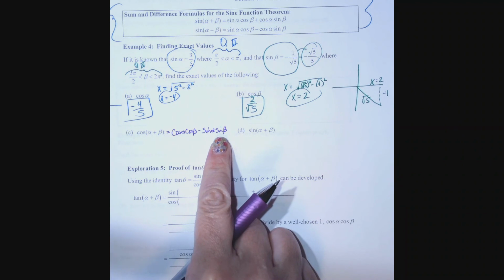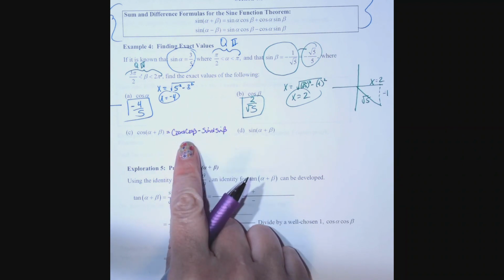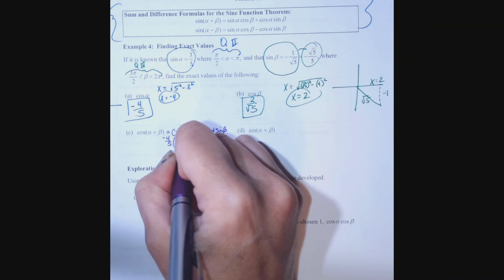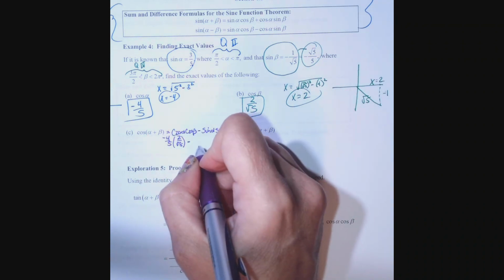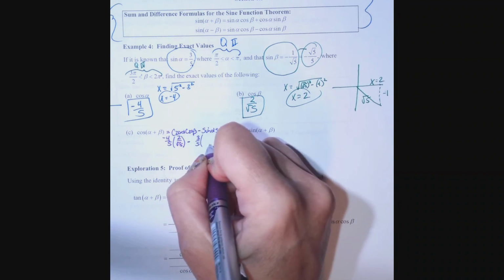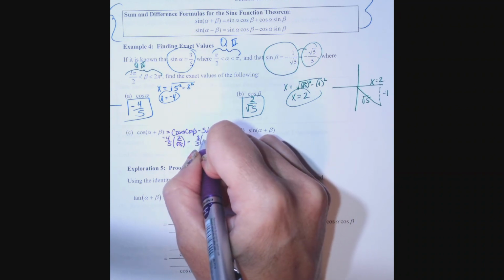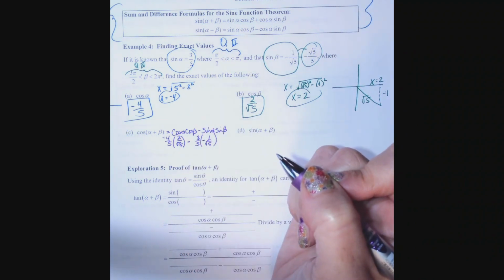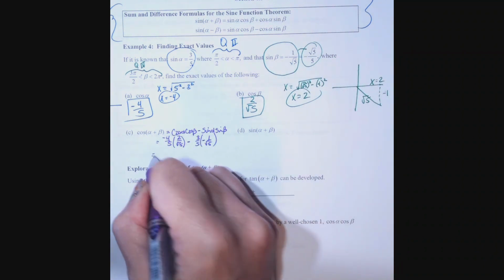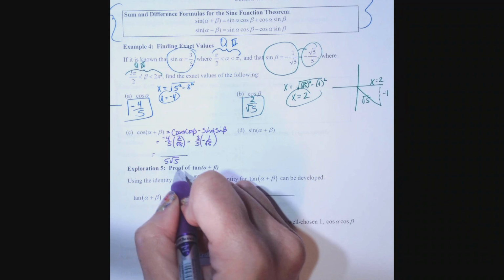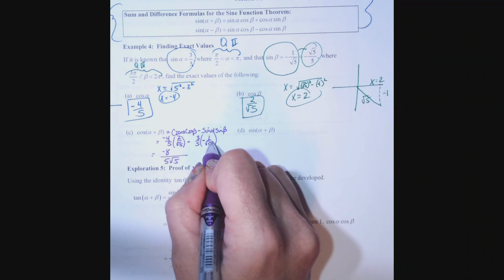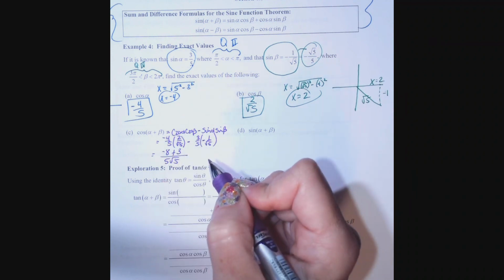We were given the sine function values, we found the cosine function values. Cosine alpha is -4/5. Cosine beta is 2 over the square root 5, minus sine alpha was 3/5, sine beta was -1 over square root 5. My common denominator is 5 square root 5. My numerator, -4 times 2 is -8, minus a -3 is +3.